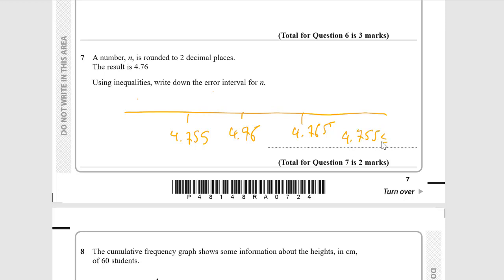So in this case, you would have had to have 4.755 is less than or equal to n, with n being less than 4.765.